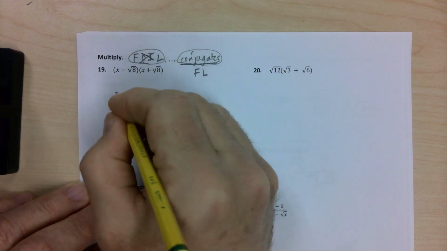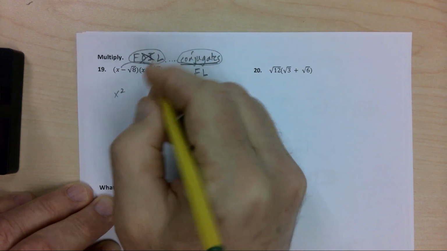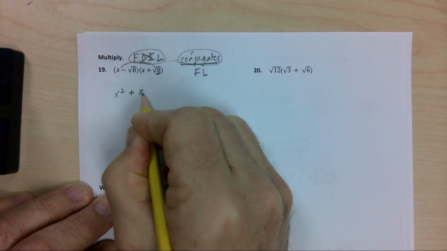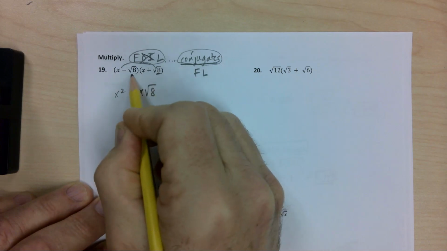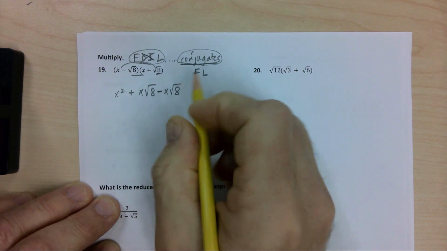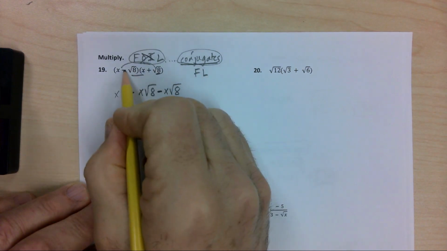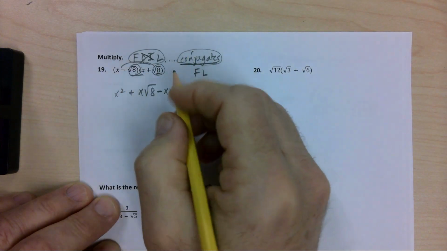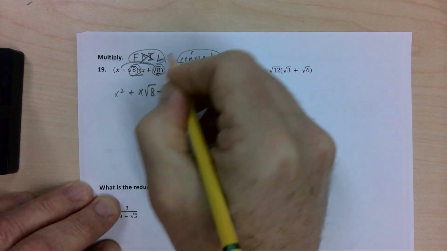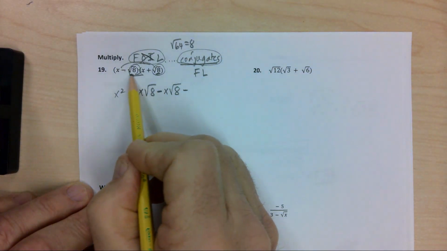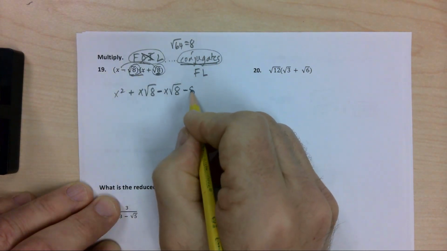X times x, x squared, and then you'd get, and I know you can break that down, but I'm not going to yet, plus x square root of 8, minus x square root of 8, and then a negative times a positive is minus. If you square a square root, I mean literally the square root of 8 times the square root of 8, square root of 64, which is 8. That's why we use the jingle. If you square a square root, the roofs fly off.